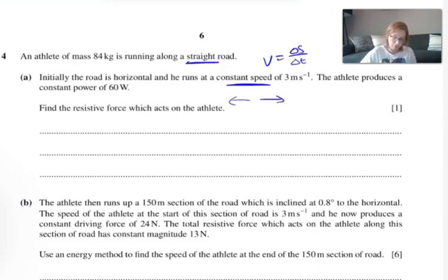The athlete produces power. Okay, when I see the word power, I write down my 2 formulas. Work done divided by time, or the driving force times velocity. Find the resistive force which acts on the athlete. Okay, so whatever is going forwards has to be the opposite of what's going backwards. Okay. So I'm going to dive into my power equation. Power is driving force times velocity, because they've given us enough information here.